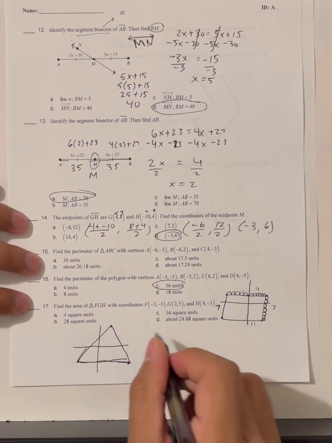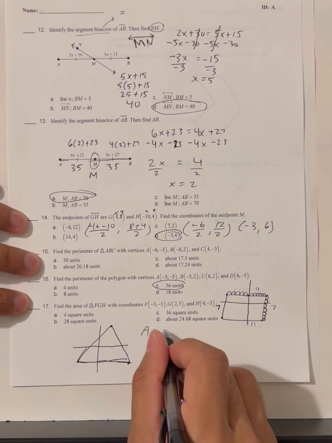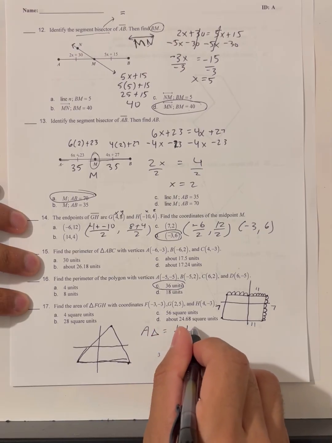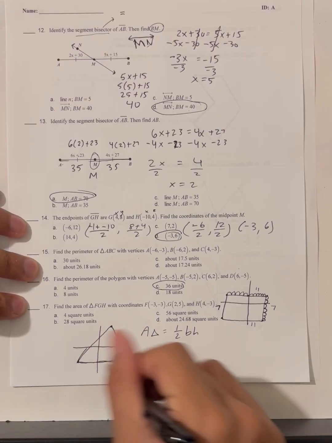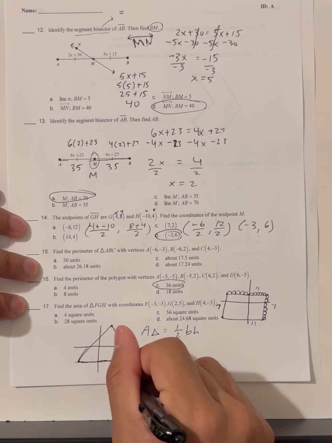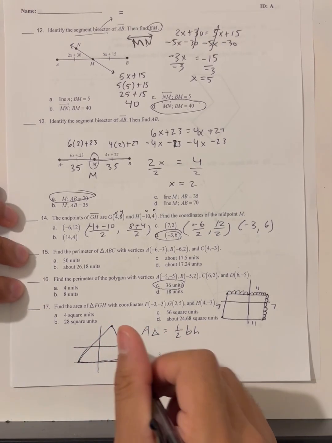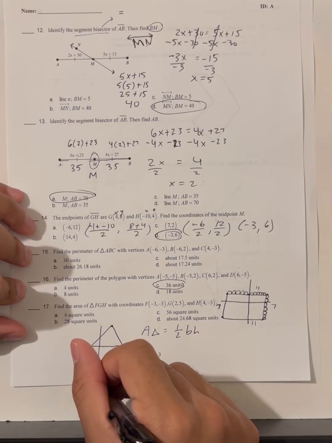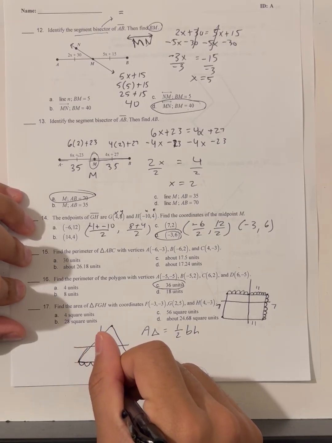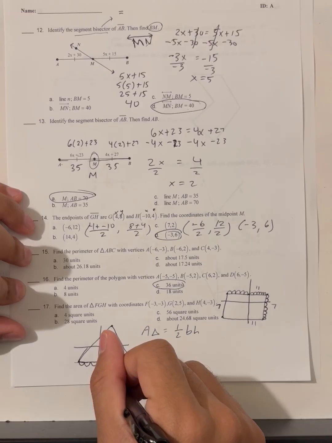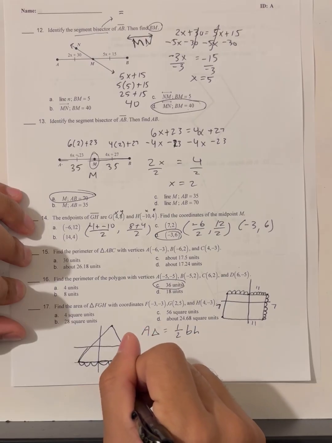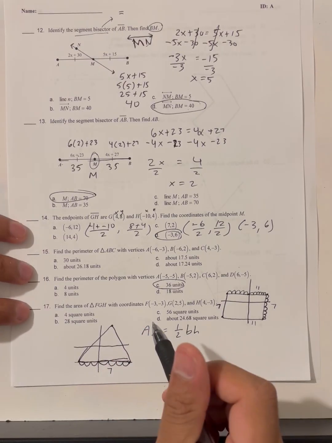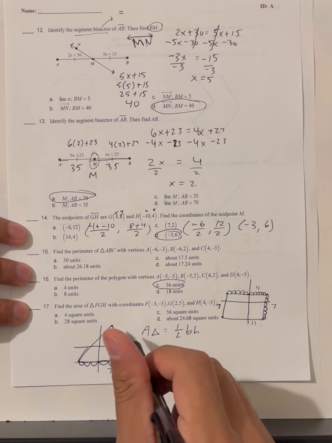Okay, so the area of a triangle formula is 1/2 BH, so base times height. So the base is this bottom part, this flat part of our triangle. Okay, so let's count how long that is. 1, 2, 3, 4, 5, 6, 7. Okay, so the base is 7.